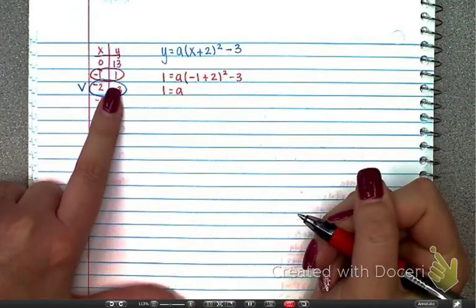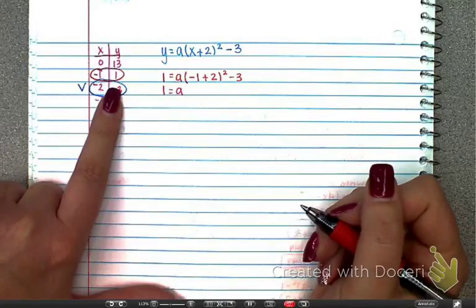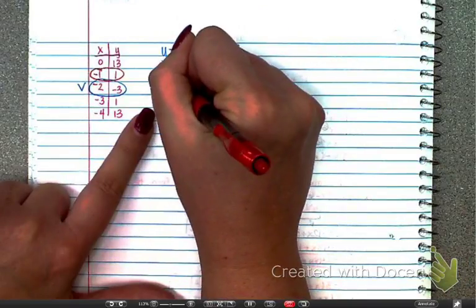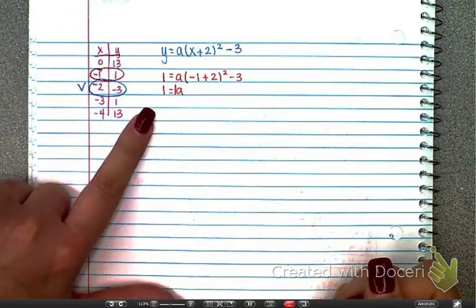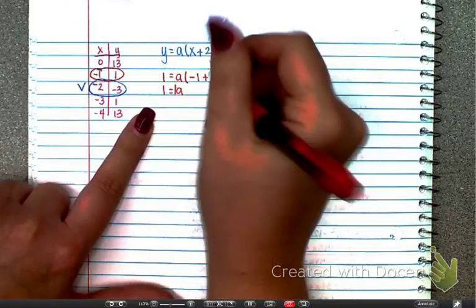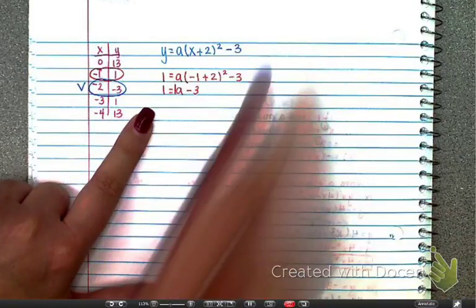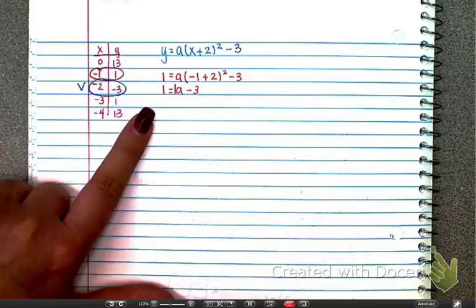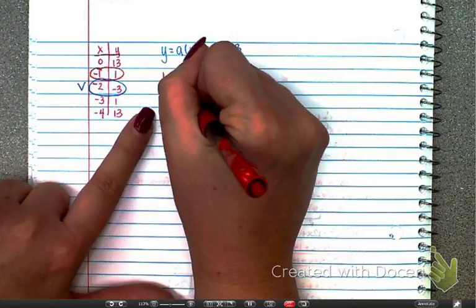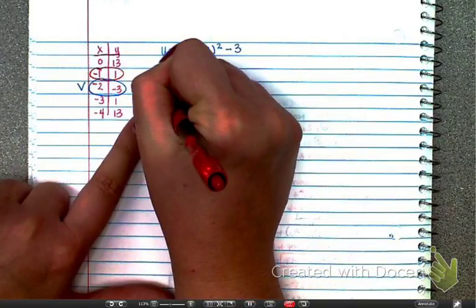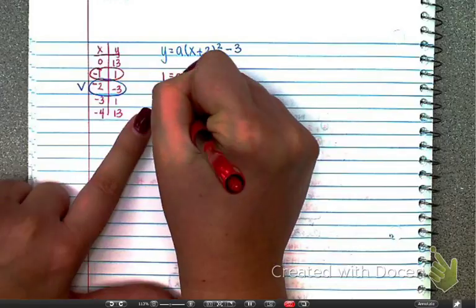-1 plus 2 is 1. 1 squared is 1. I didn't leave room, but that should be a 1a, right? 1 times a. Minus 3. How do I get a by itself? Add 3. So if I add 3 to both sides, I get 4 equals a.